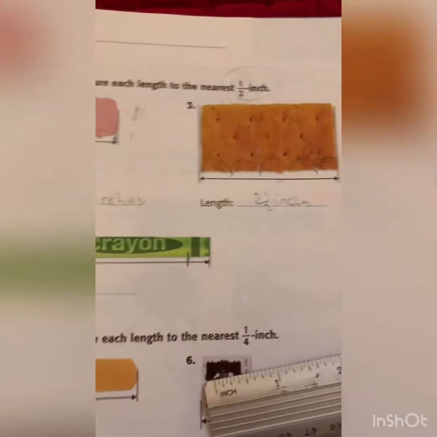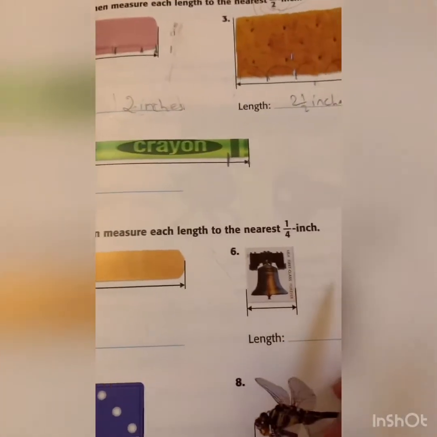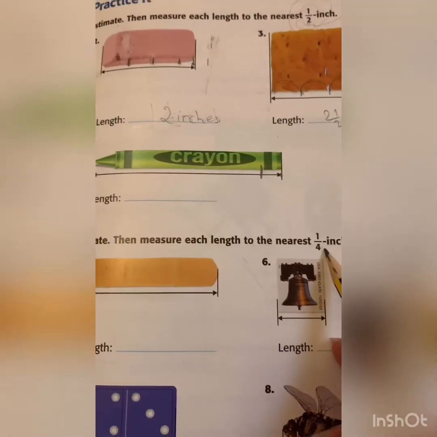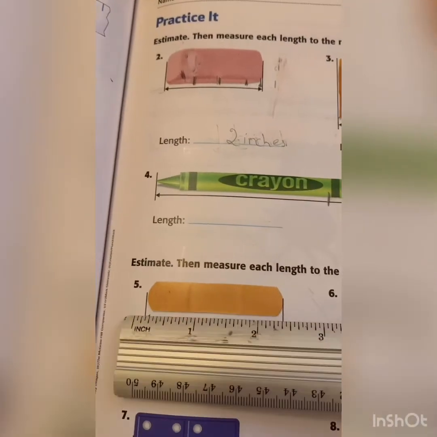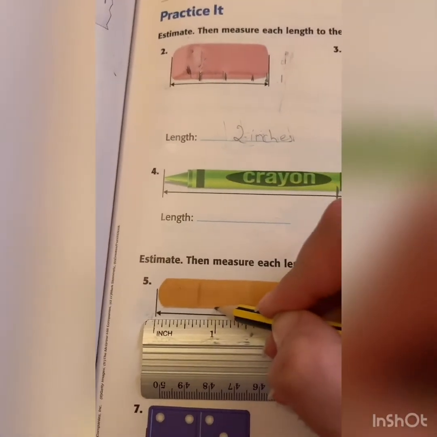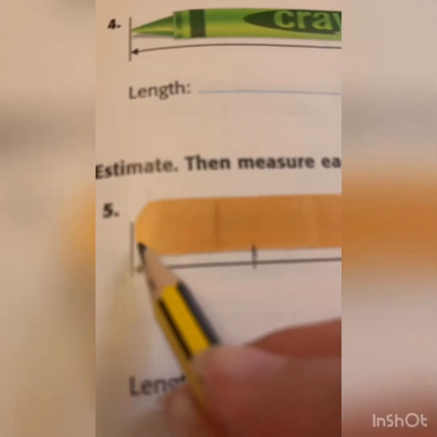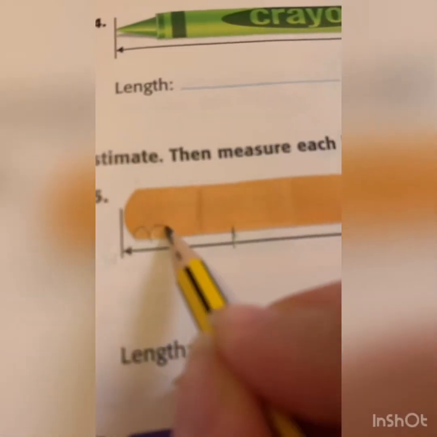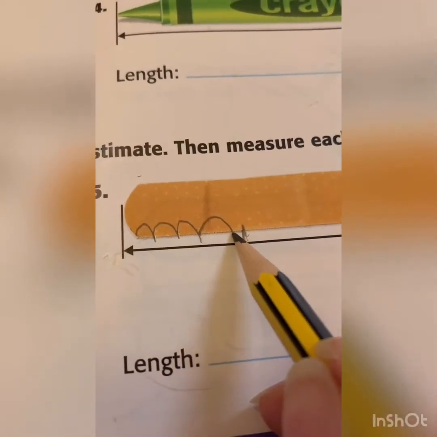Okay, if I move to the question below, they said you have to estimate and measure to the nearest quarter. It means each inch is divided into 4. Take a ruler, and let's say the 1 inch is here. Let's divide each inch into quarters: 1, 2, 3, 4.